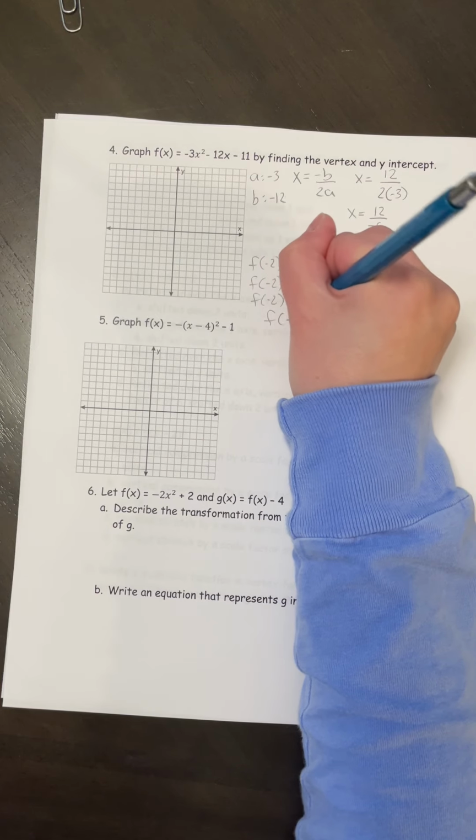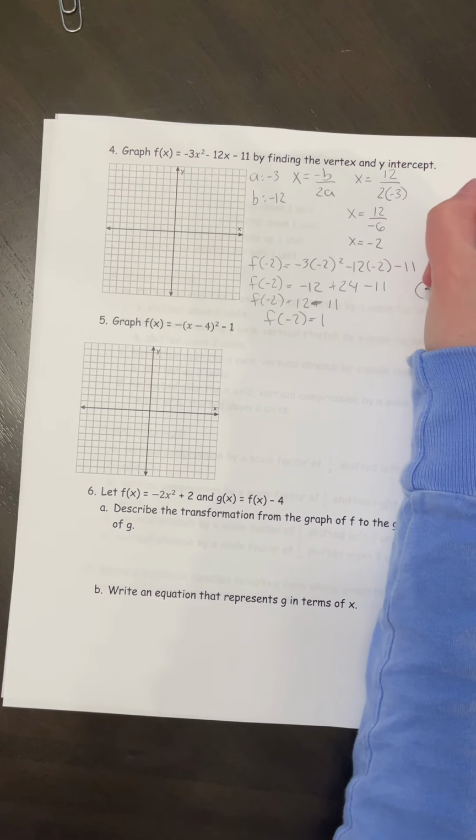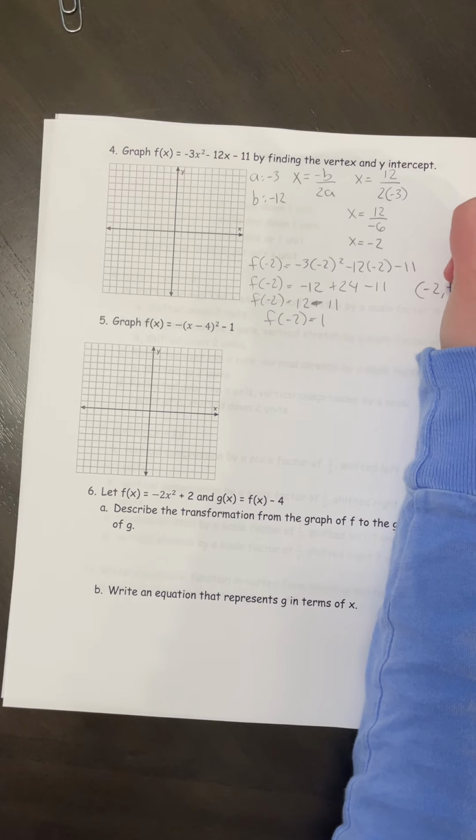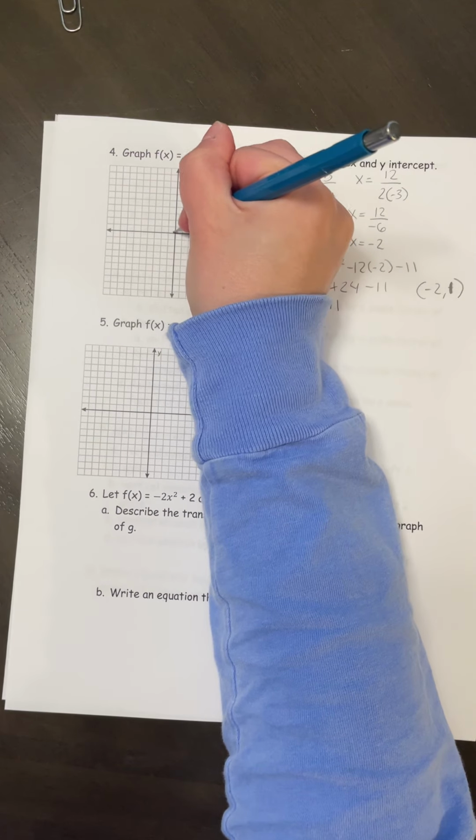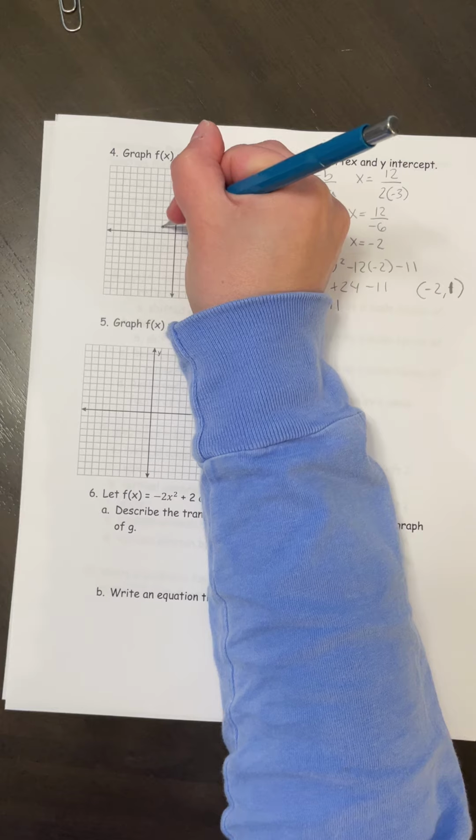So f of -2 is 1. So that is the vertex, (-2, 1). Okay, plot that.